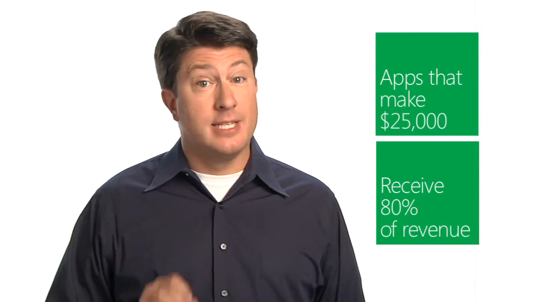If you're planning on selling your app through the Windows Store, then you'll receive 70% of the revenue from app sales and in-app purchases for new apps. Apps that make at least $25,000 will receive 80% of the revenue from app sales and in-app purchases. Today, many online businesses already have their own commerce engine, or they're using a third-party commerce system. In Windows Store apps, you can do this too, by making a free app and then enabling commerce through your existing system, therefore keeping 100% of the revenue from your app.